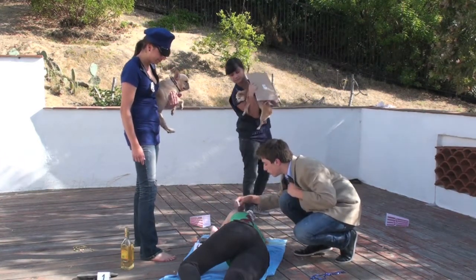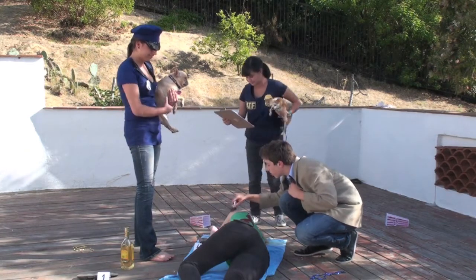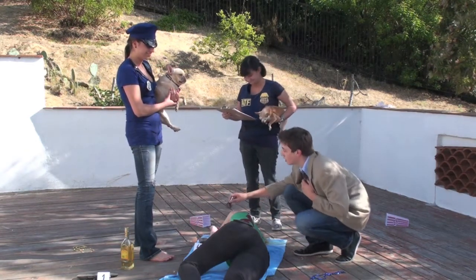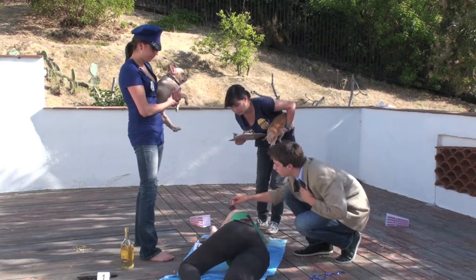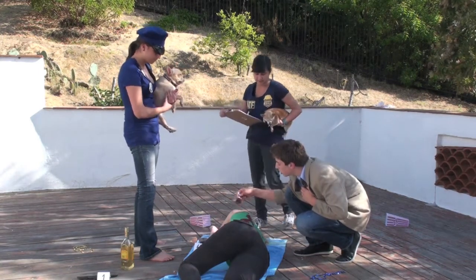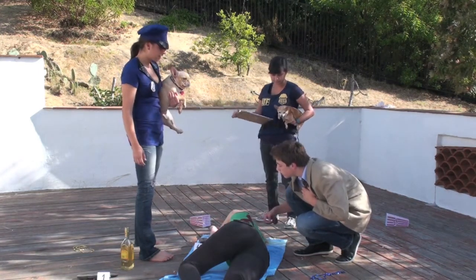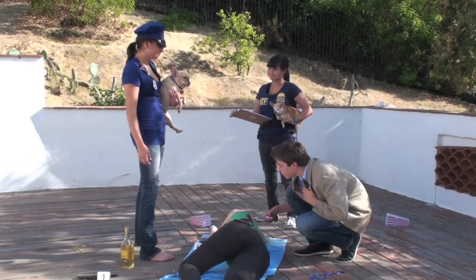What are you doing? Testing for some of the signs the killer may have left behind. We're probably going to have to get a blood sample to identify the patient. I like the way you think.